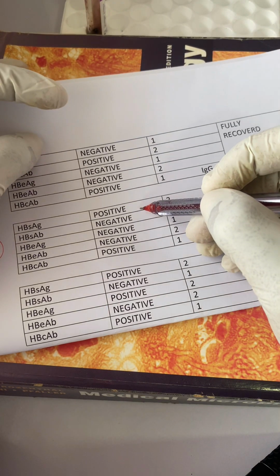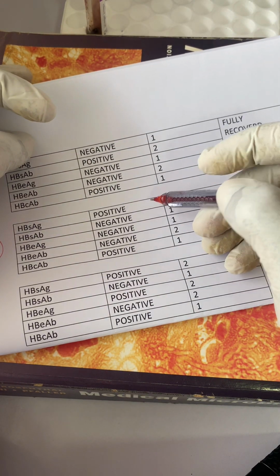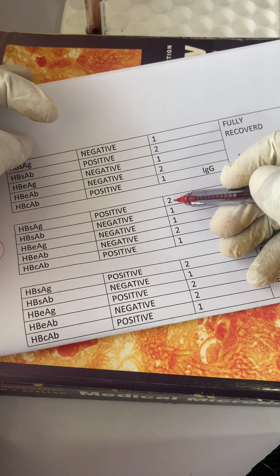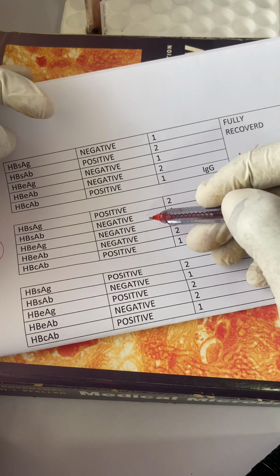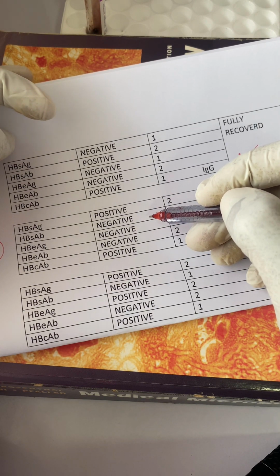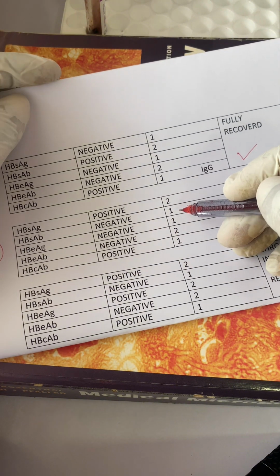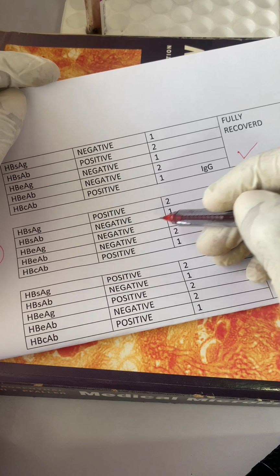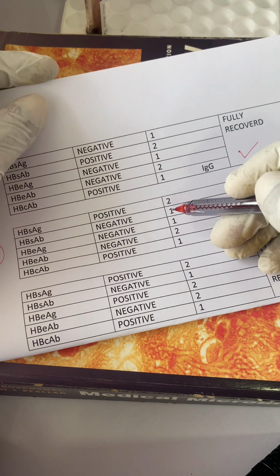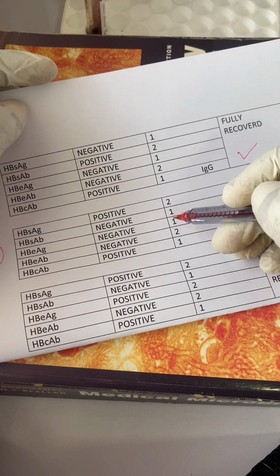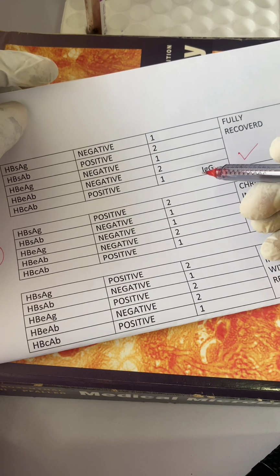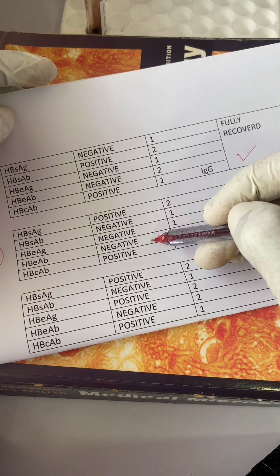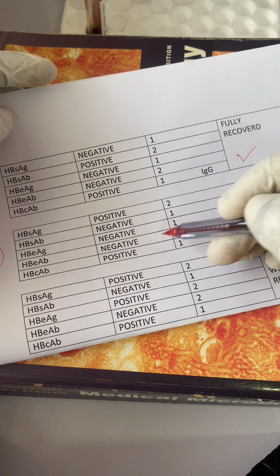The hepatitis B surface antigen will be obviously positive because you have the virus, so it will show us 2 in the test area. Then because you've not recovered, the surface antibody will not be there, so you will have 1 line. Then the envelope antigen can be negative or positive, but if it's negative, it means you are not replicating. Good. Once it's negative, the envelope antibody will also be negative.